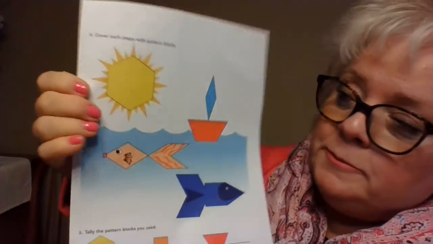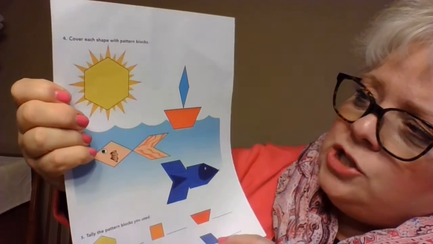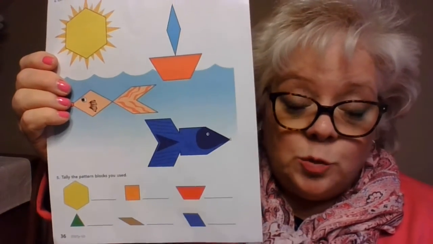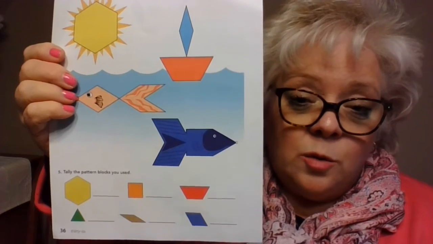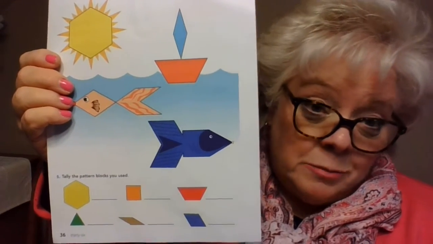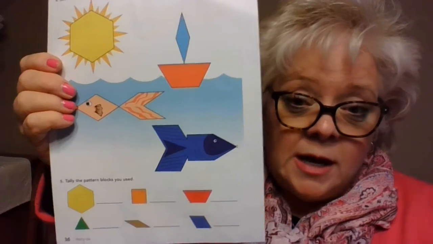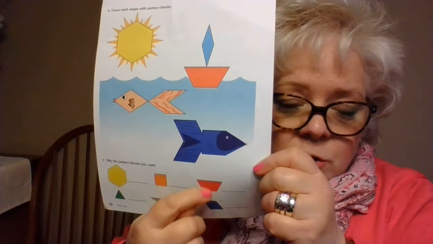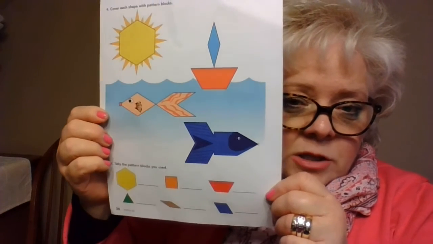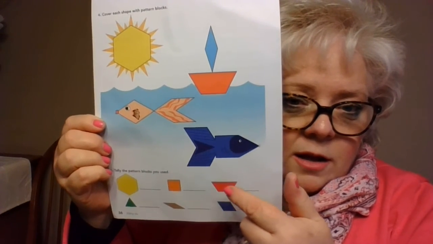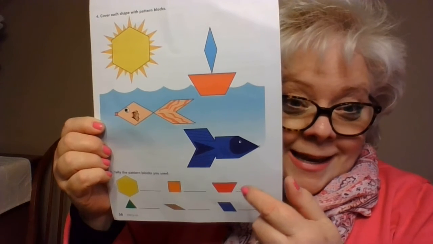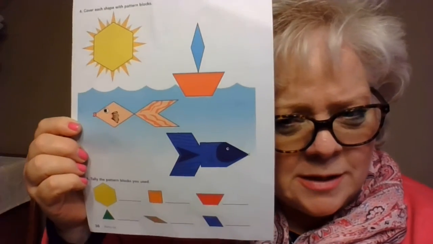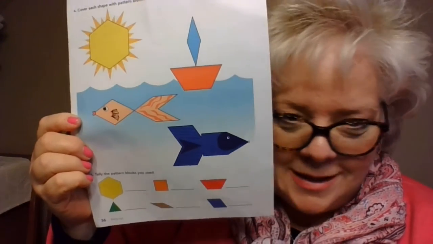Now on this side, it says cover each shape with pattern blocks. I am so sorry I didn't have any time to print out copies of pattern blocks or send our own blocks because we might lose them. So if you have them, that's great. But if you can eyeball, okay, here's a trapezoid. Do you see another trapezoid in this picture? I think you see it. There's one. Do you see any more trapezoids? I don't see another one.